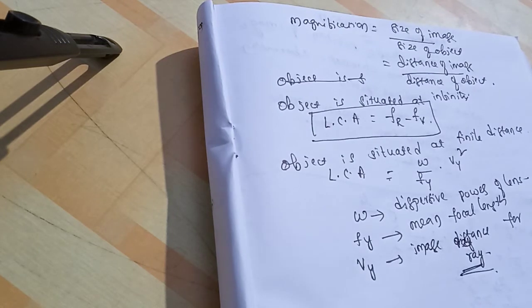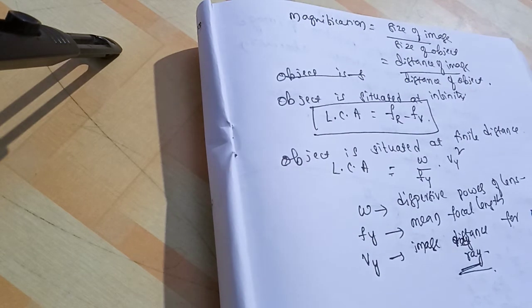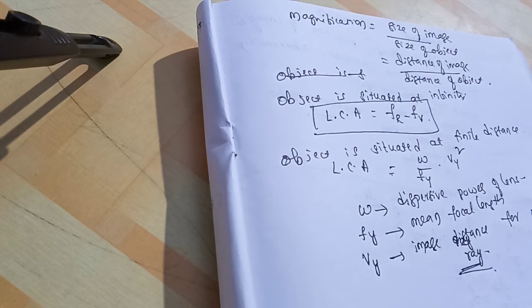So this is about chromatic aberration, its types and calculation.